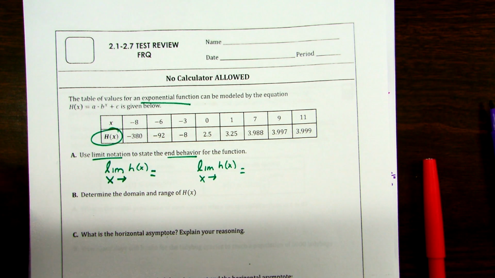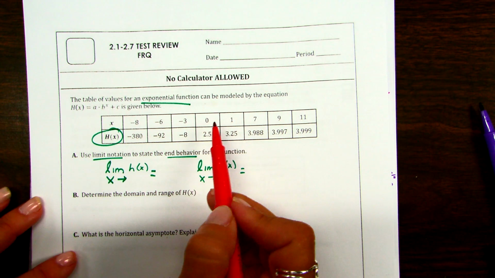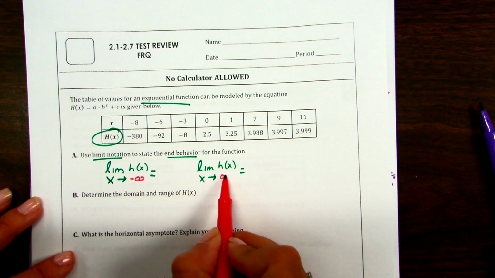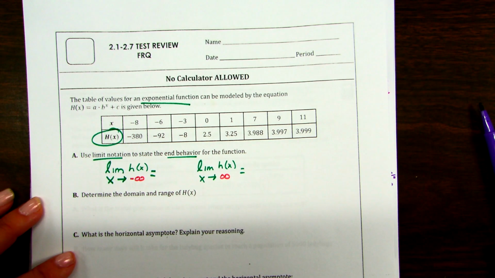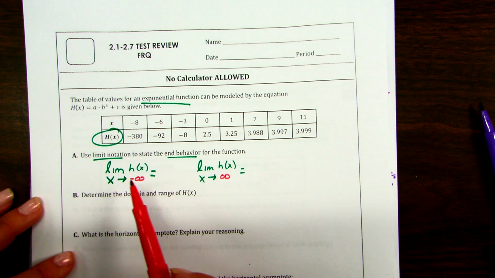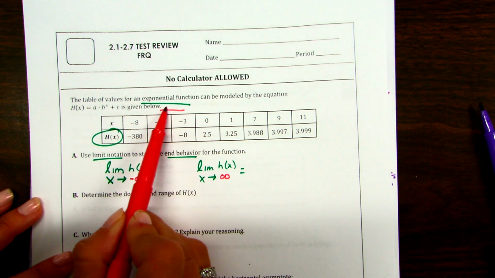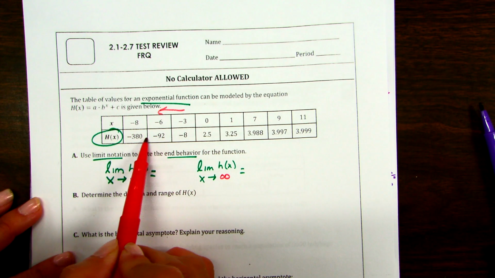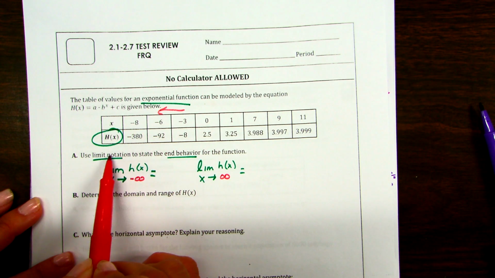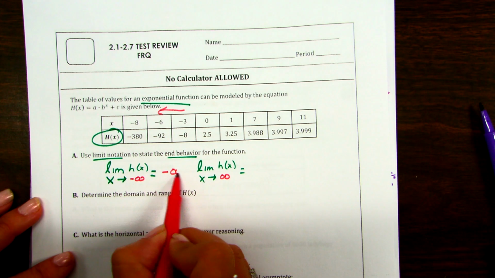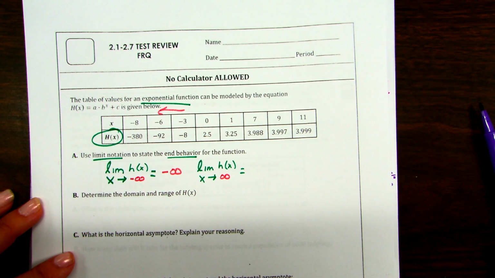Then, of course, we want to say for the end behavior, that's as x goes to the left and as x goes to the right. And it doesn't matter what order you put those in, okay? So then you look at your table of values, okay? So as x gets smaller and smaller, going to the left, what are the y values doing? They're actually getting smaller and smaller as well, forever towards negative infinity, okay?